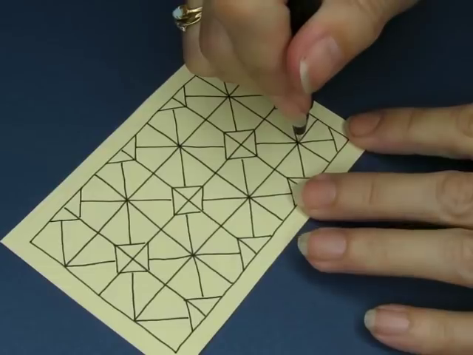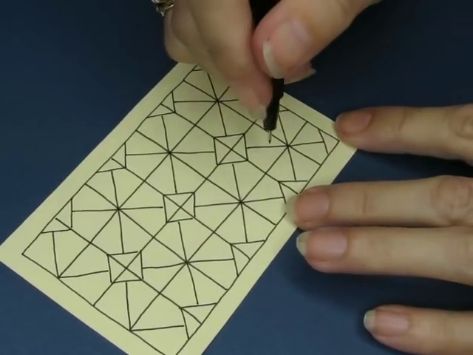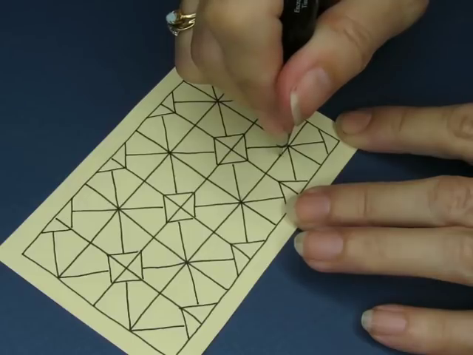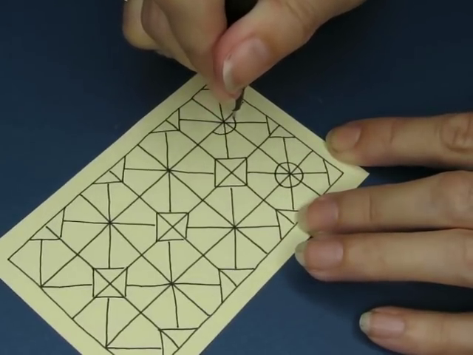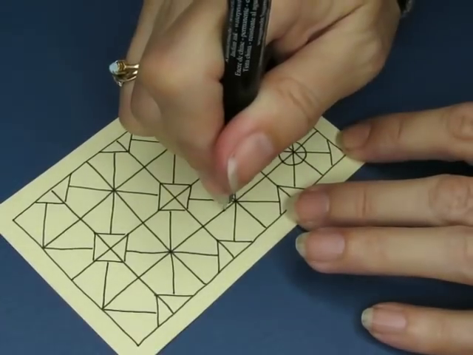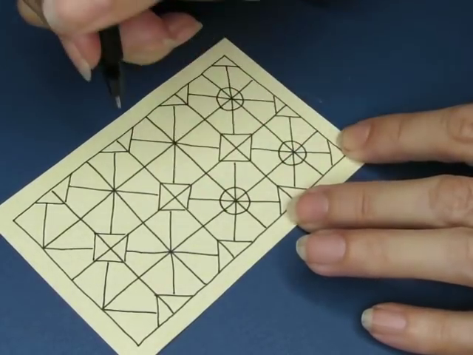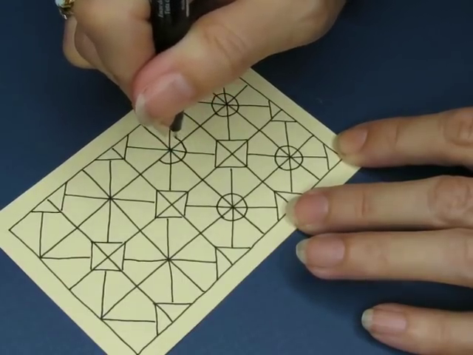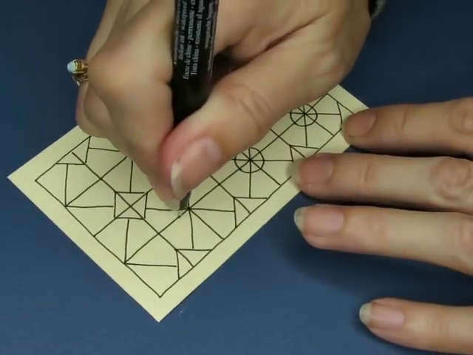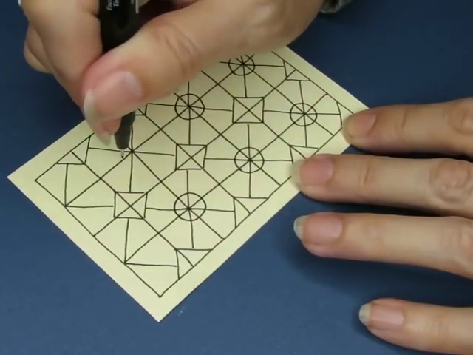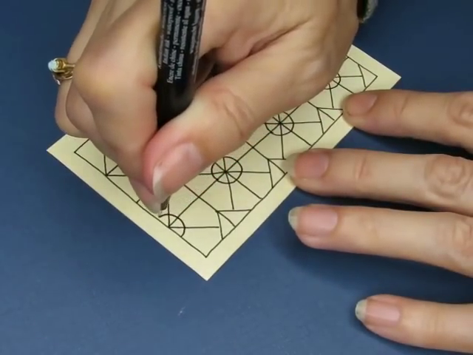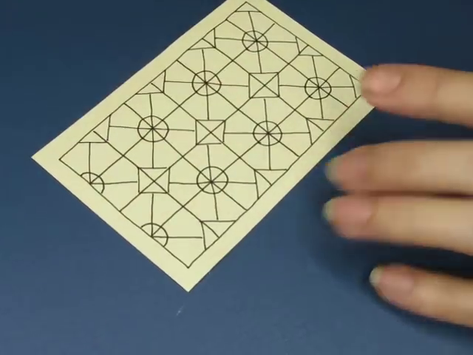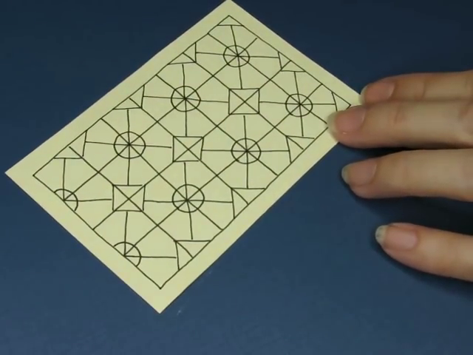Then, in this spot here, I want a nice little circle. About that size, sideways, I think. Oh, that's not centered. That's better. Oh, that one might be in the middle. And then this one will be like that, and like that. How pretty is this so far? I like it.